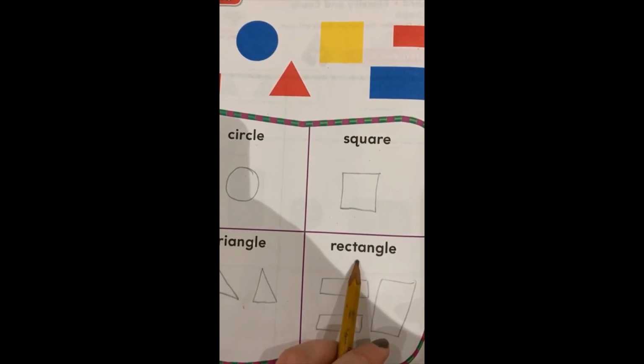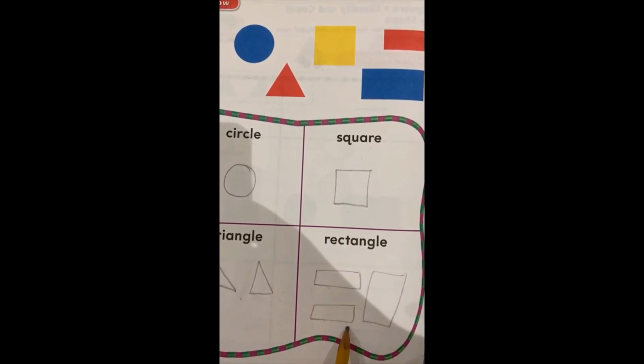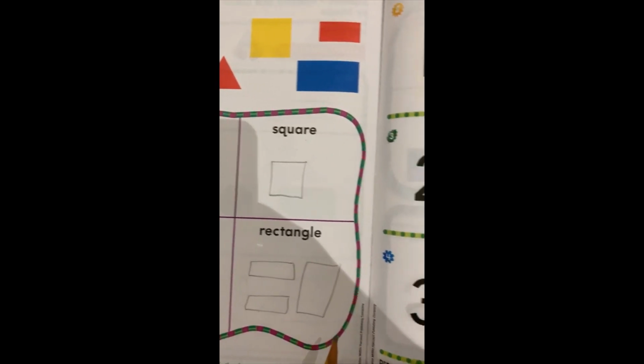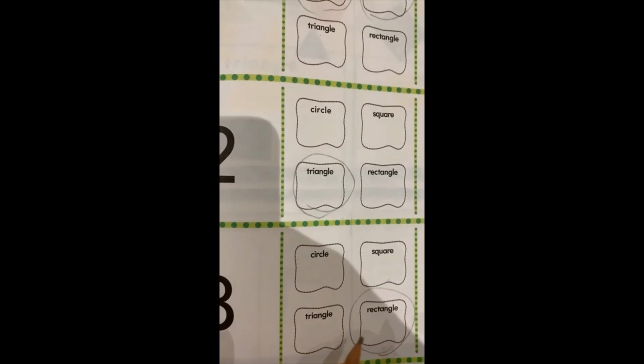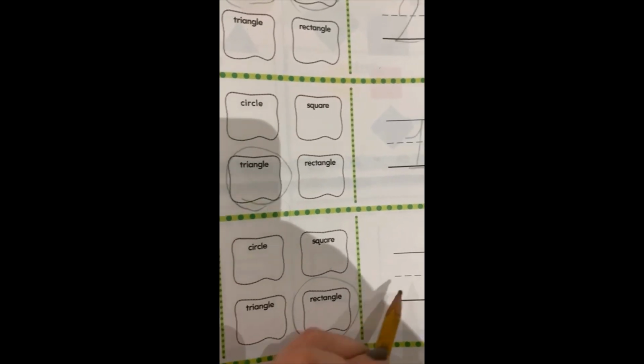So the rectangle has 3 shapes. Excellent. Now, how many sets do we have here? 1. Excellent.